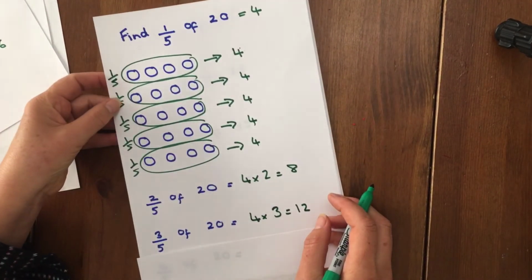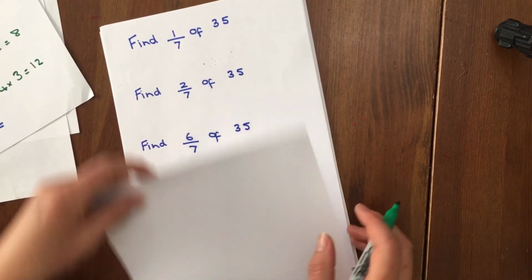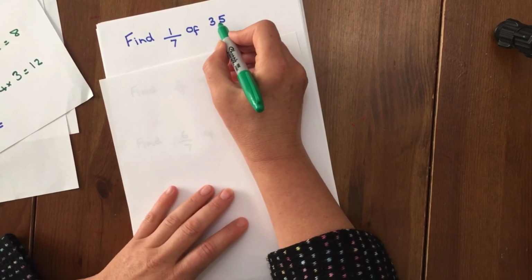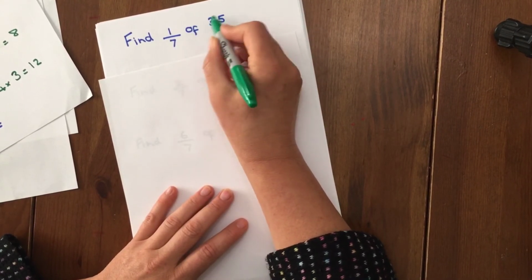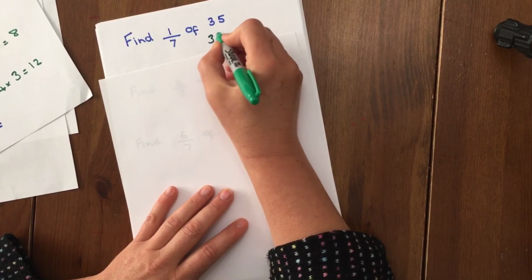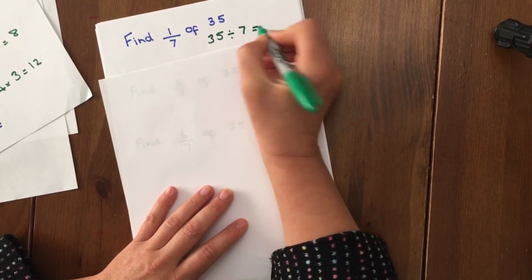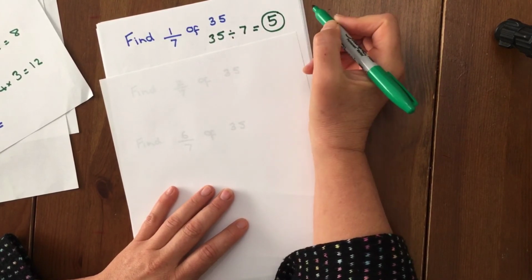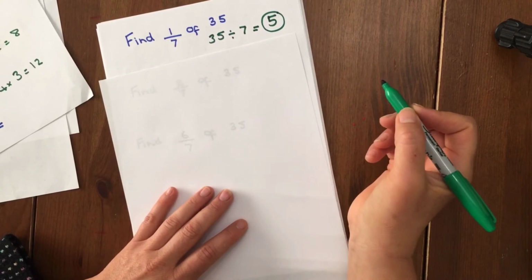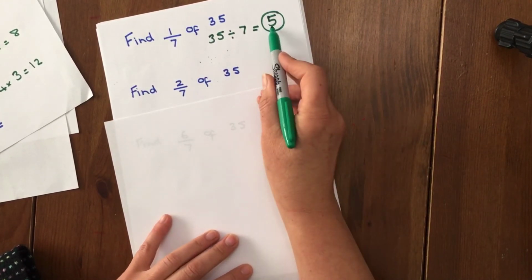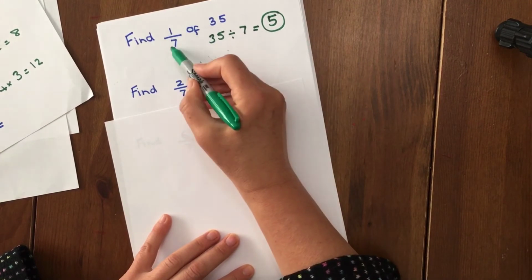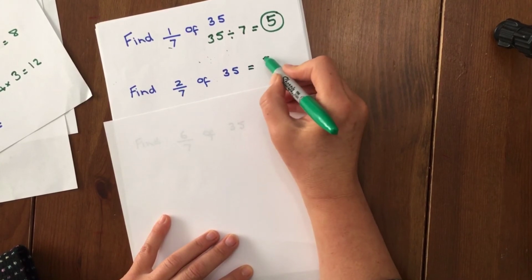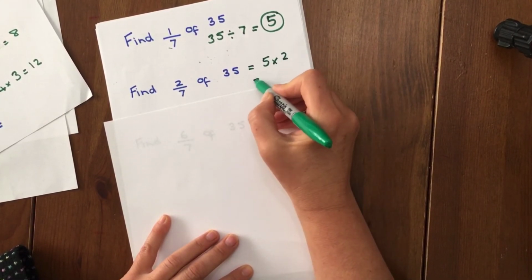What about not using counters? What about doing this question here? 1/7 of 35. So what do I divide 35 by? Well, I divide 35 by 7 to get 1/7. 7 5s are 35. So 1/7 is 5. If 1/7 is 5, what's 2/7? Well, 2/7 will be 5 twice, i.e. 10.